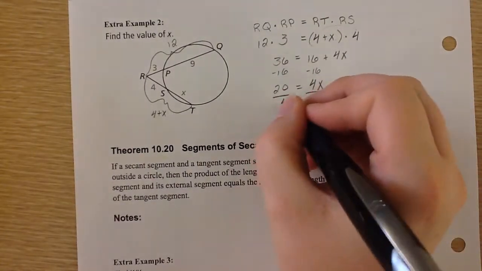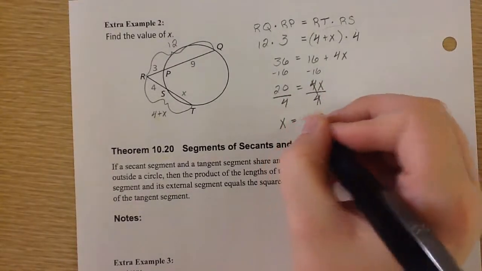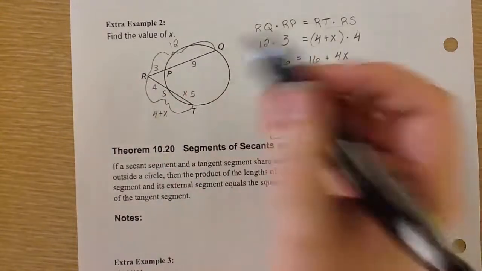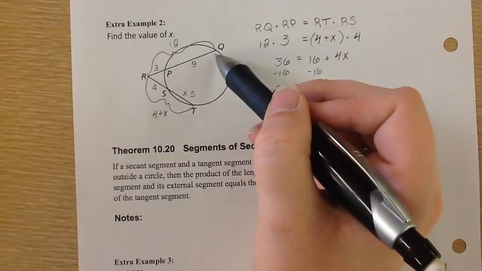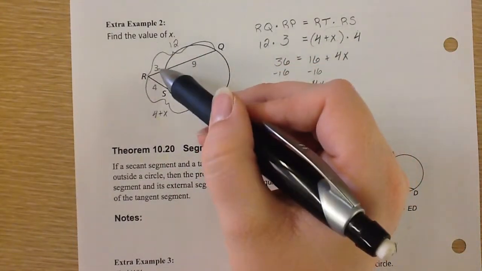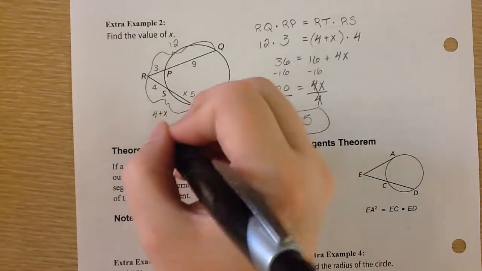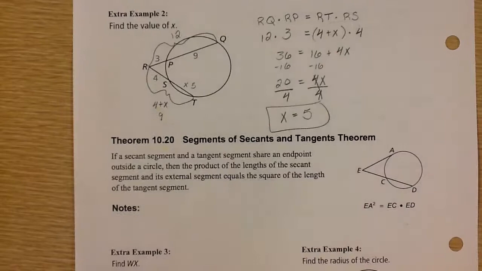Divide both sides by the 4, x equals 5. So here this x would be 5, and if you notice, this whole thing is 12, so 12 times 3 is 36. This whole thing is 9 times 4 is 36, so it did work.